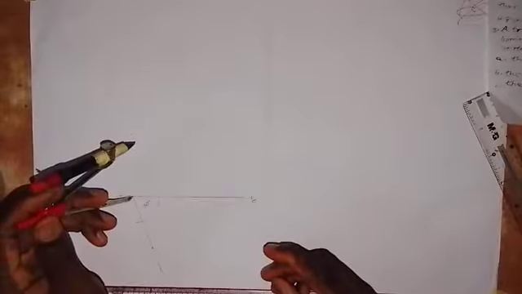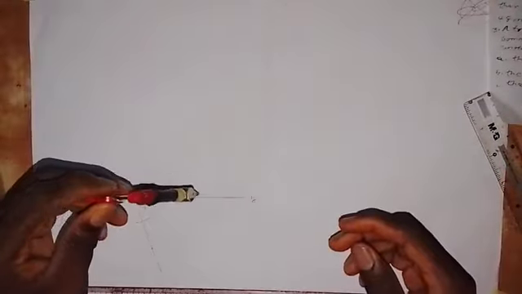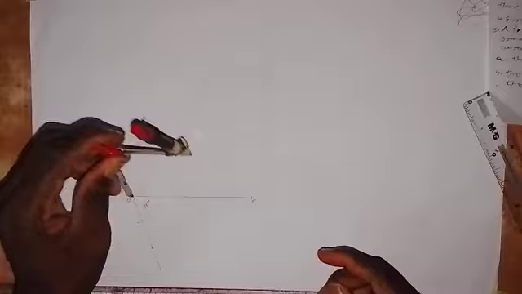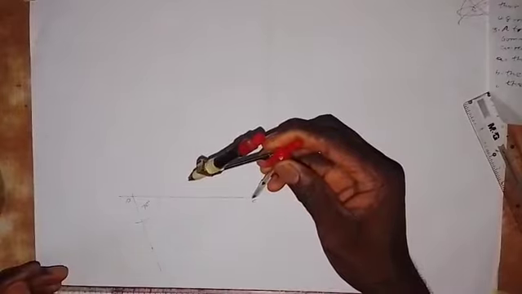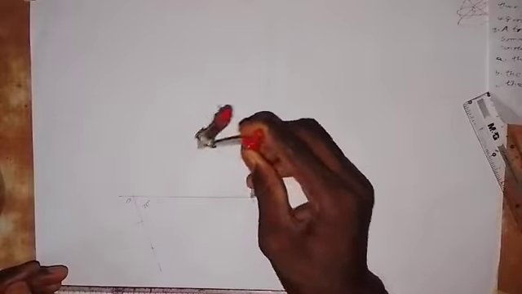Now the next thing that we are going to do is bisect this line BC, which is the base of the triangle. We are bisecting line BC by putting the pinpoint of the compass here at point B and extending the pen point to a distance more than half of BC. I'm going to draw an arc up like this and draw an arc down here. Then I will put the pinpoint here at C, draw an arc going up like this, and then draw an arc down here.